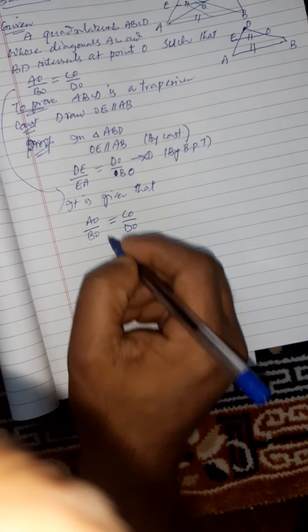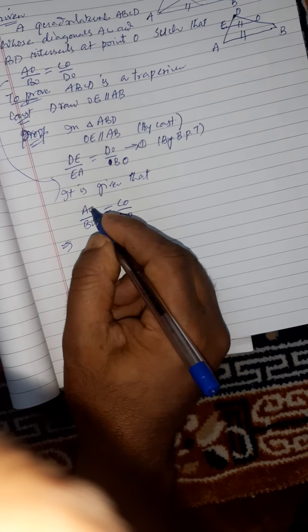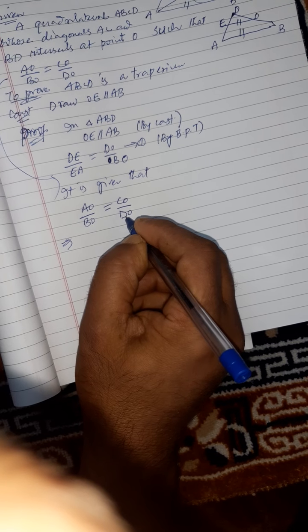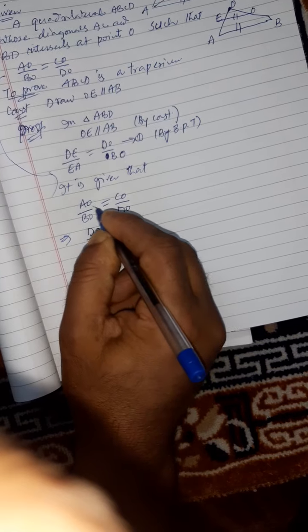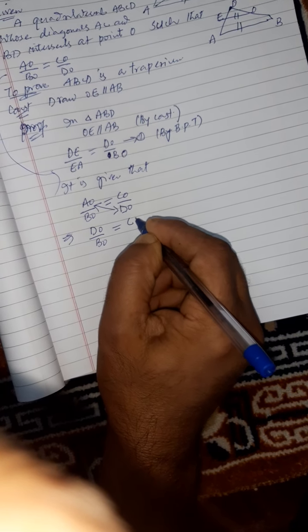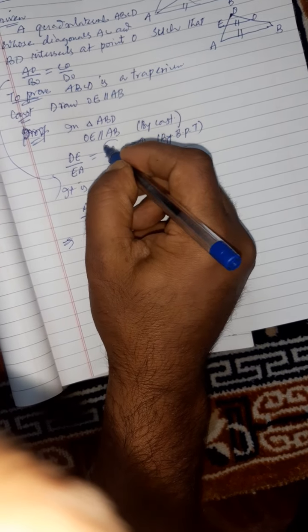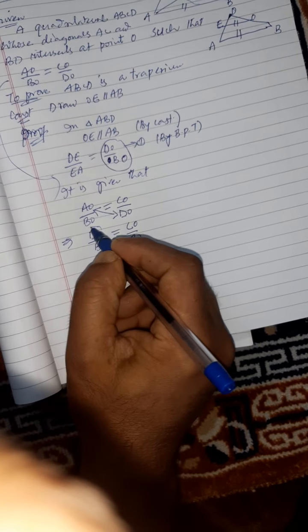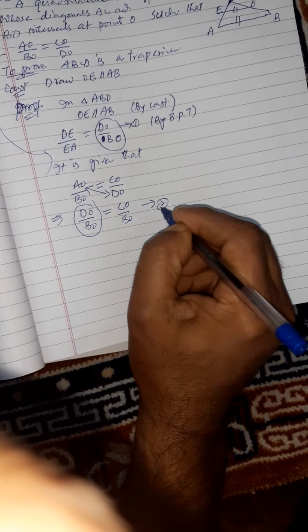So we will change it like this. We will shift this AO here and DO here, so we write DO upon BO equal to CO upon AO on this side, in order to make these two sides equal. Now mark it as second.